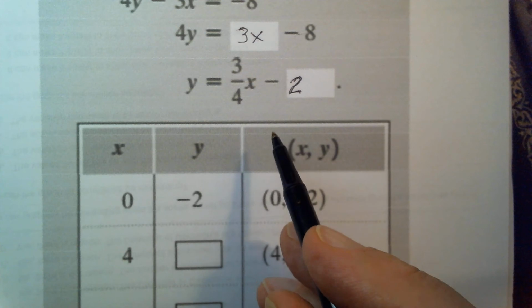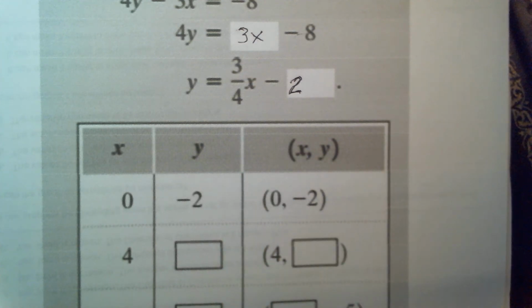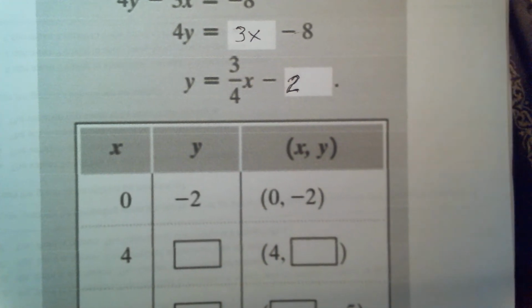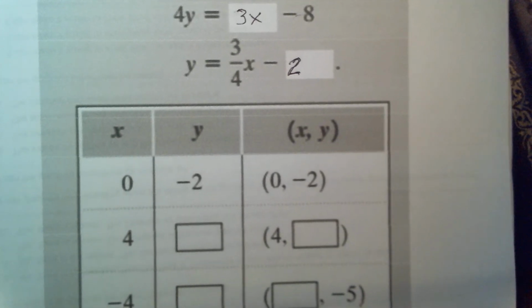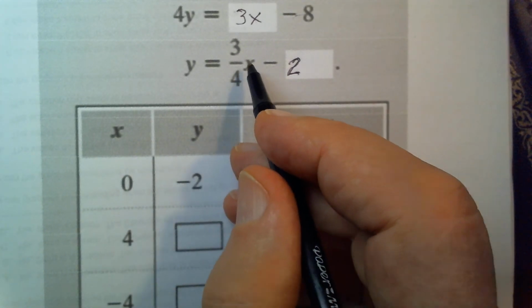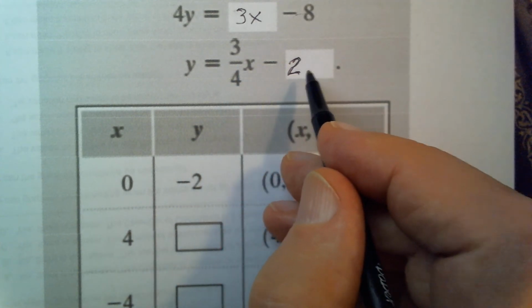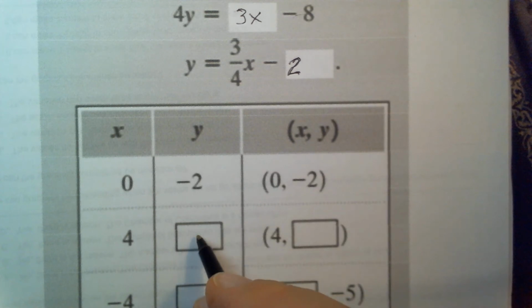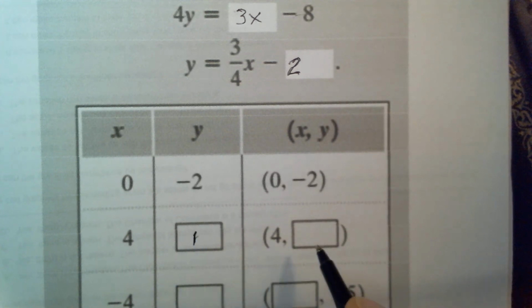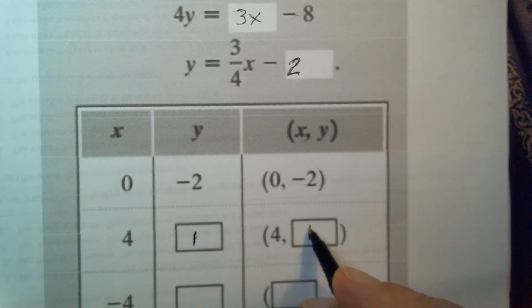Okay? So when we choose x to be 4, then 3/4 times 4, the 4's cancel, we have 3 minus 2, and it would be 1. So it's the ordered pair 4, 1.